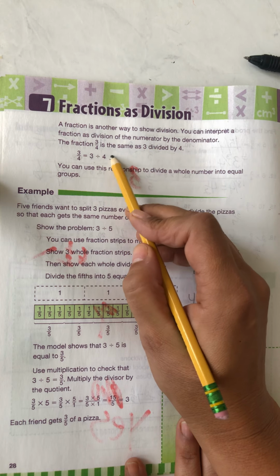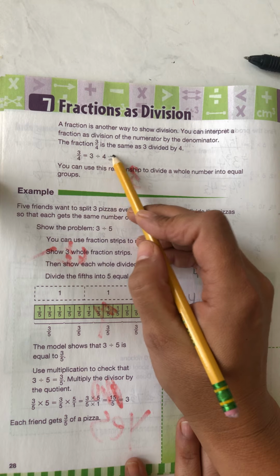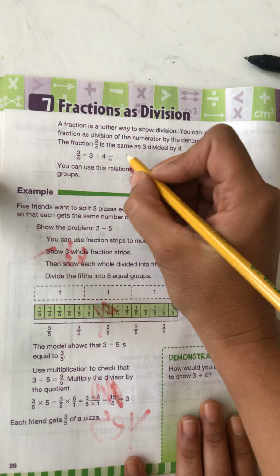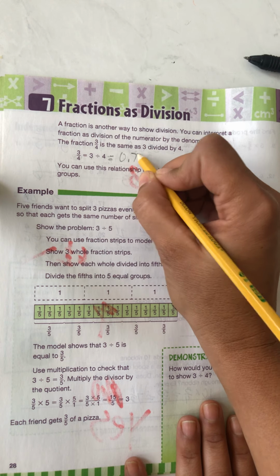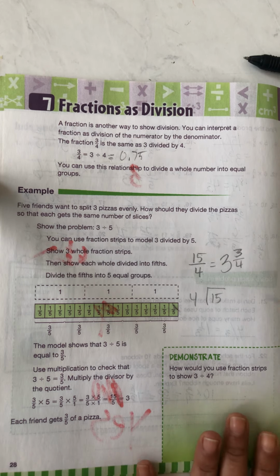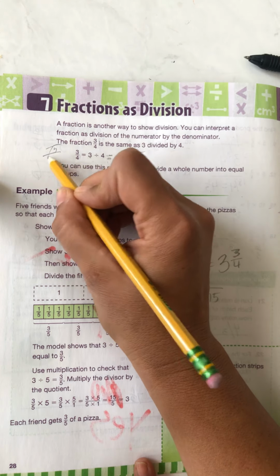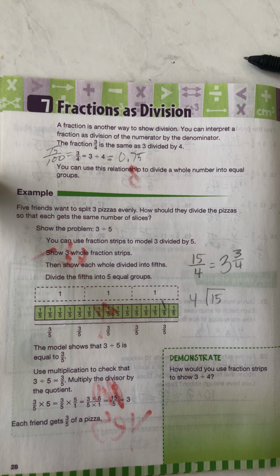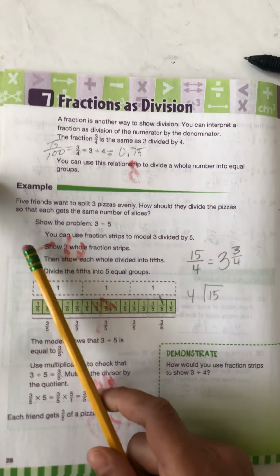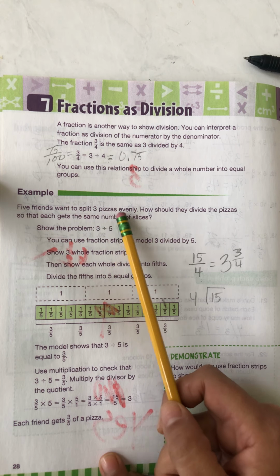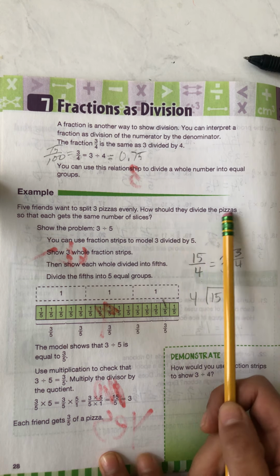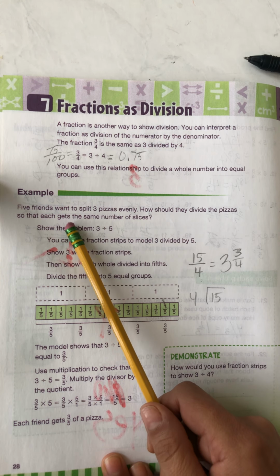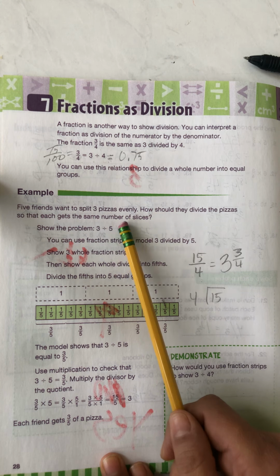Now, you're going to end up with a decimal here. When you actually do this work, you're going to get 75/100ths, which is actually equivalent, written as a fraction, to 3/4. You can use this relationship to divide a whole number into equal groups. So 5 friends want to split 3 pizzas evenly. How should they divide the pizzas so that each gets the same number of slices?